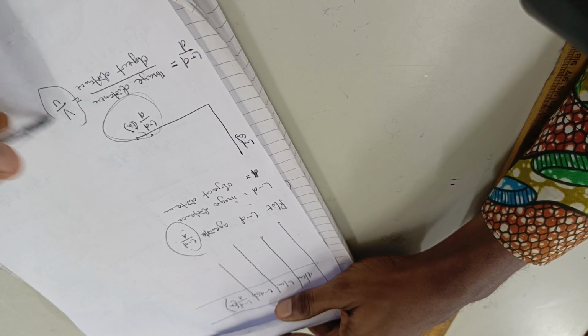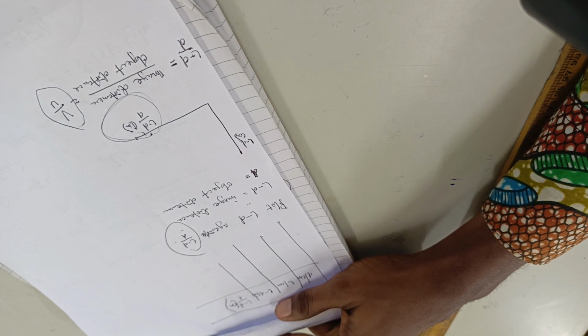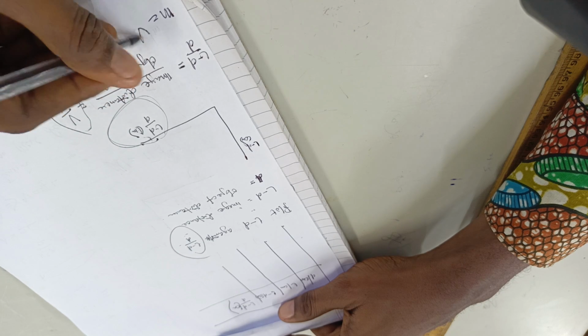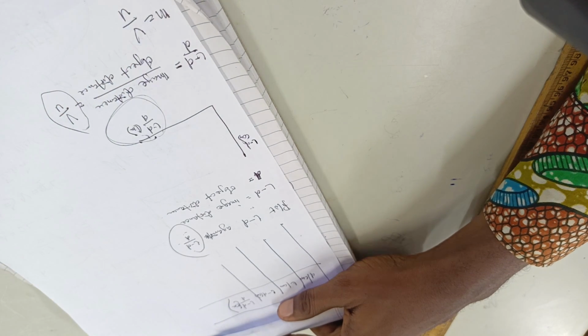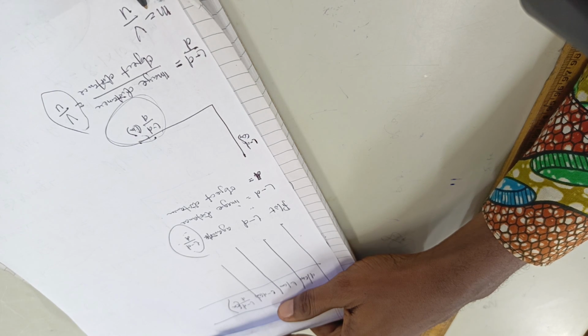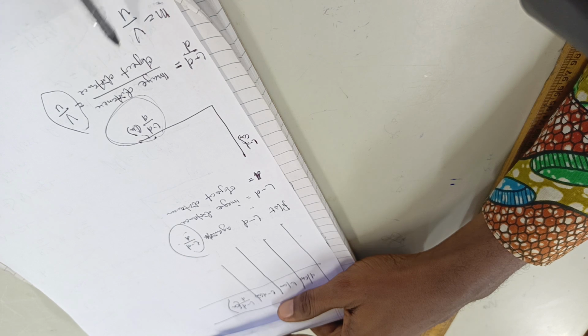And then this V on U represents something. M equals V on U, right? So M is the magnification. So magnification equals the image distance over the object distance, right?